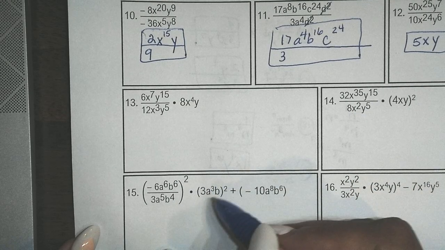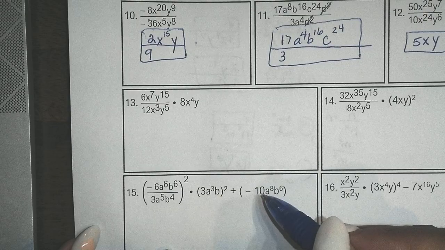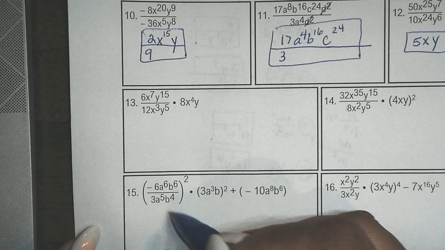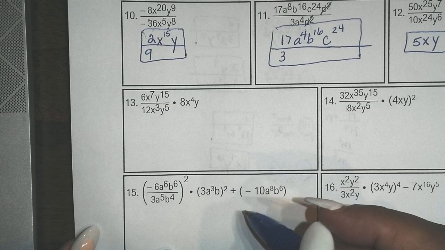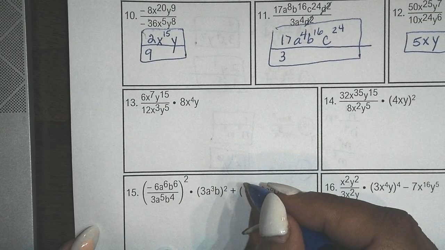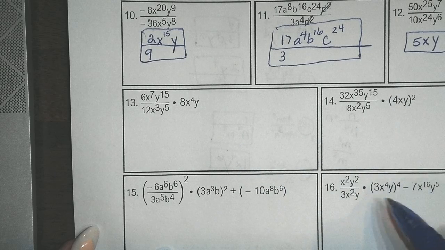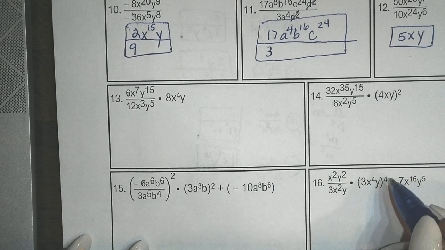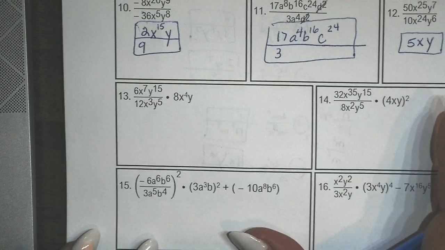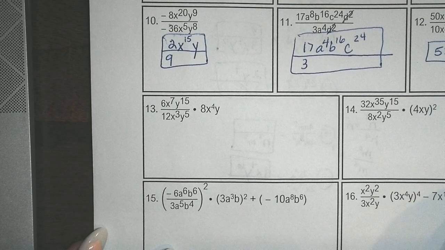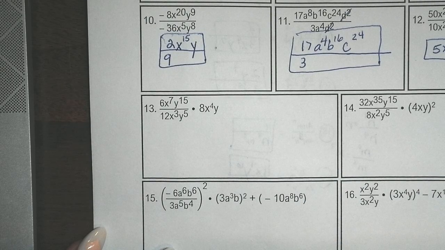Here, parentheses, parentheses, then I'm going to go ahead and do the multiplication, and then order of operations says I do addition last. Same thing here. We're going to do the parentheses, then the multiplication, and then the subtraction. So again, plan your attack before you do it.